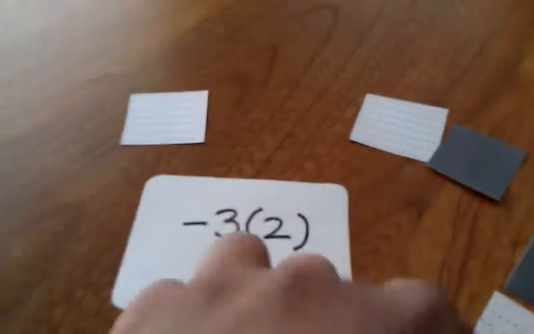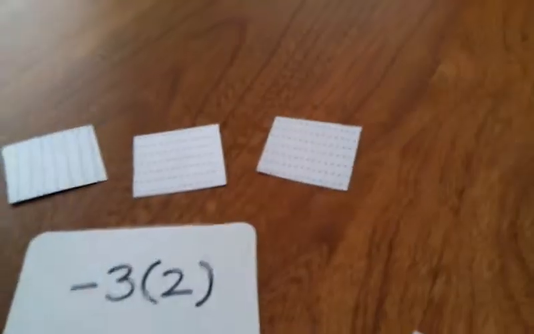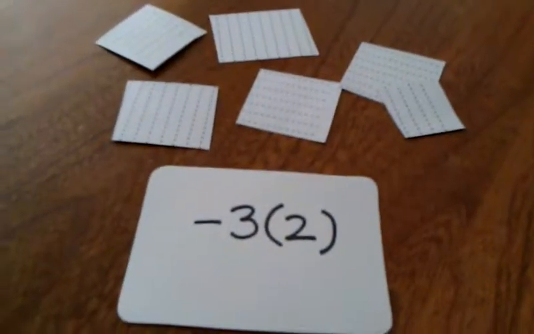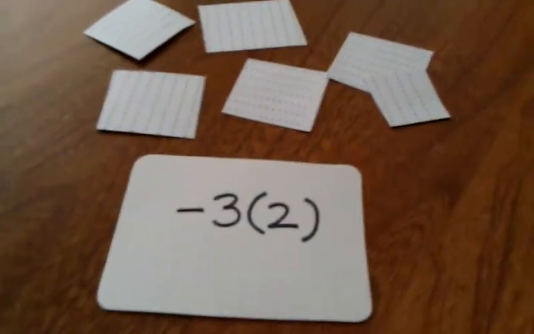So here's one of the groups of positive 2 I'm going to take away. Now here's another group of positive 2 I'm going to take away. And here's a third group of positive 2 I'm going to take away. So what is left? What's left is, let's rearrange them here, negative 6. So negative 3 times 2 is negative 6.